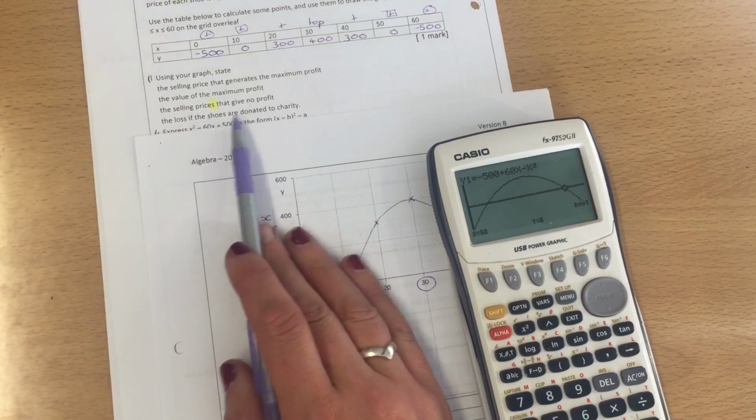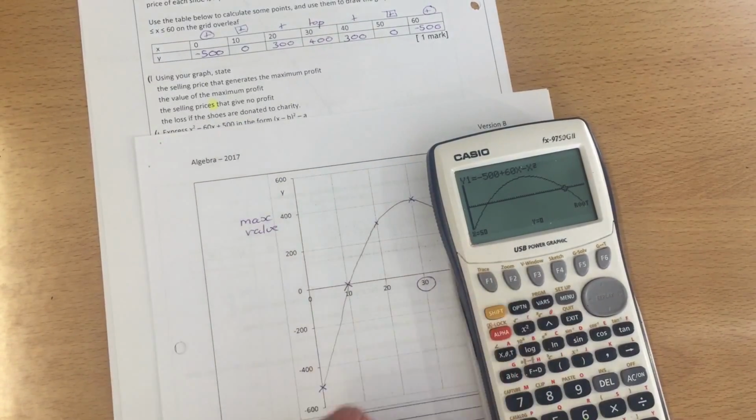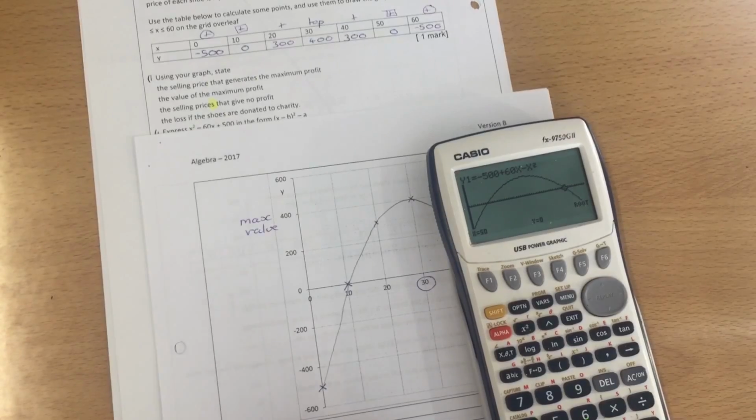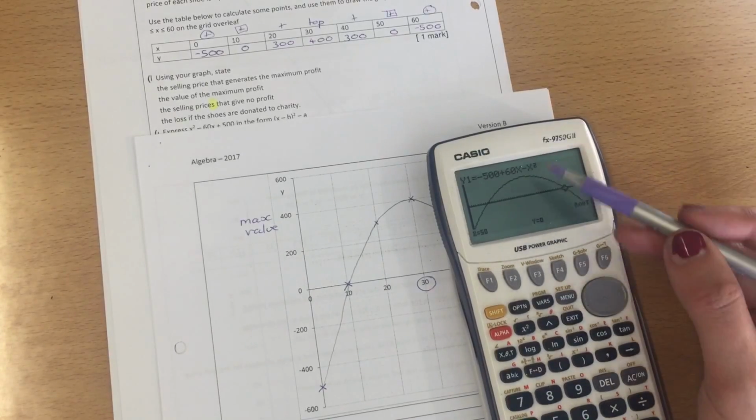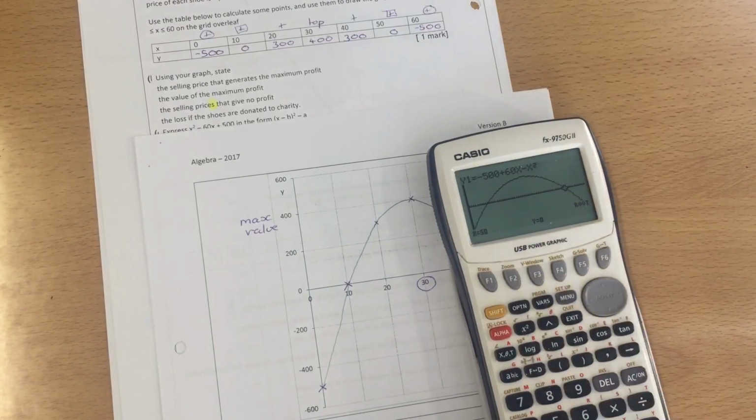Okay, and the loss if the shoes are donated to charity. So if the shoes are donated to charity, you've got a price of 0. So that is going to be what your y-intercept is. And your y-intercept is minus £500.